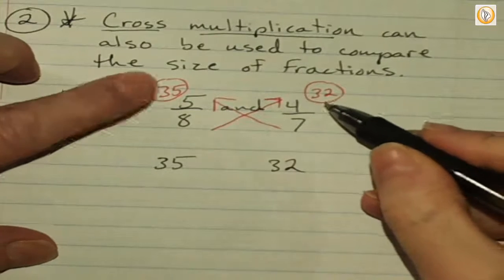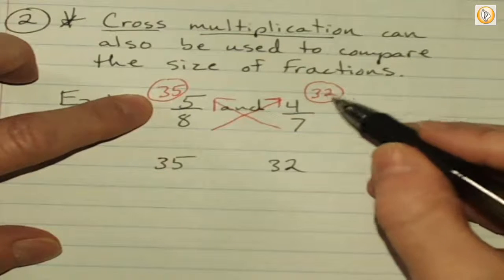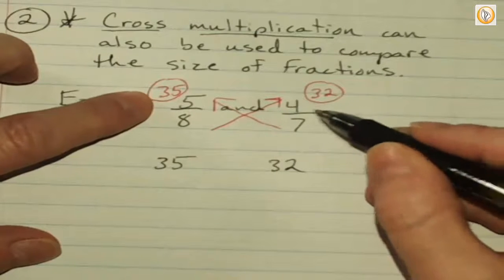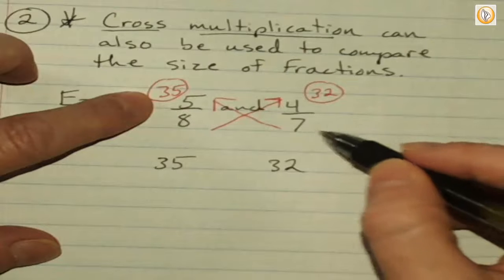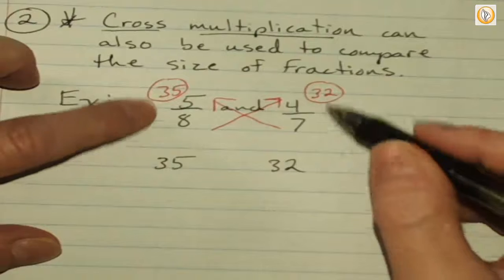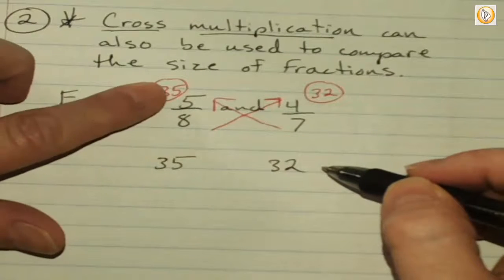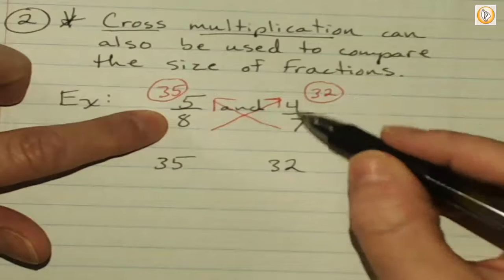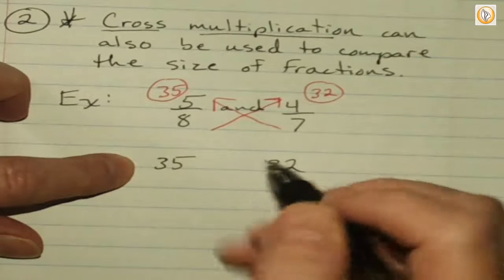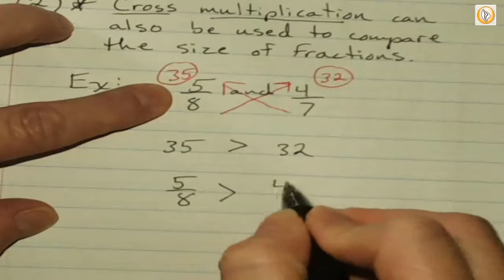And look, see how the 35 is on this side? It is representing this fraction. 32 is on this side. It's representing this fraction. Do you see why going down is wrong? Yes. If you multiply them, you get 35, but then 35 is going to be on this side. It's okay, because I had to explain that every year to all of my students and adults. You bring them down. 35 represents 5/8. 32 represents 4/7. 35, is it greater than, less than, or equal to? Therefore, 5/8 is greater than 4/7.